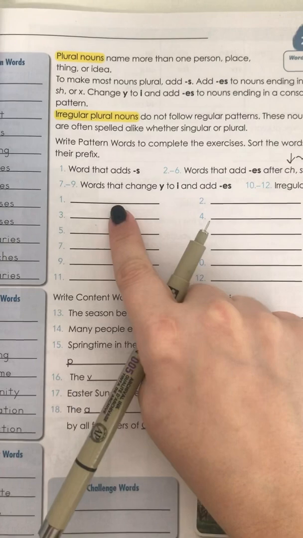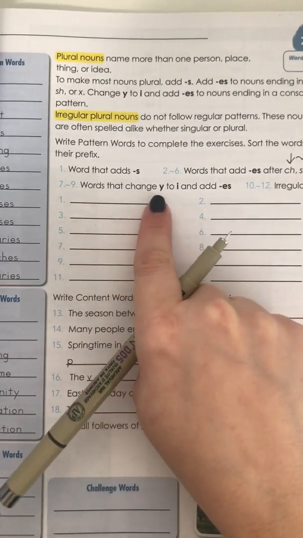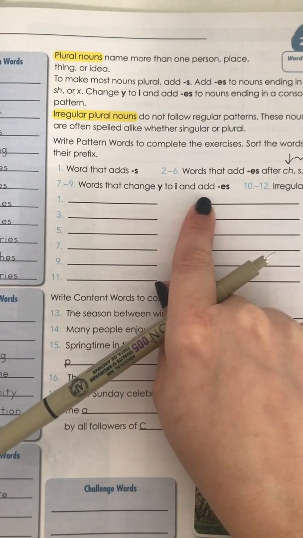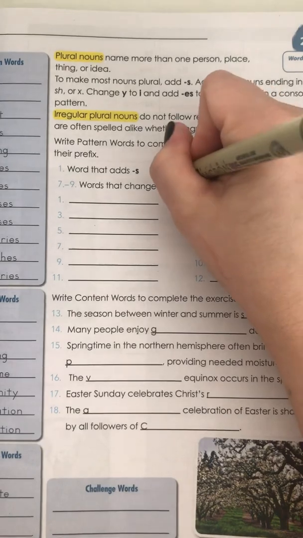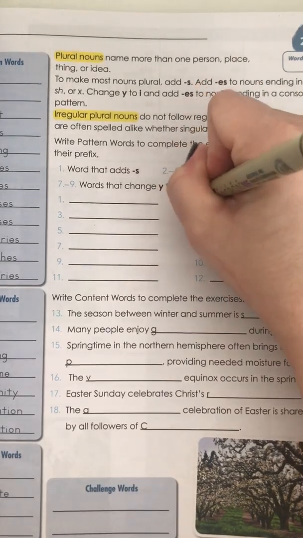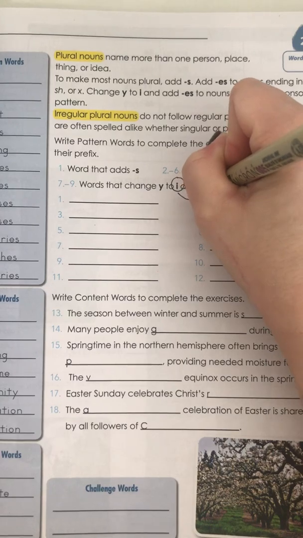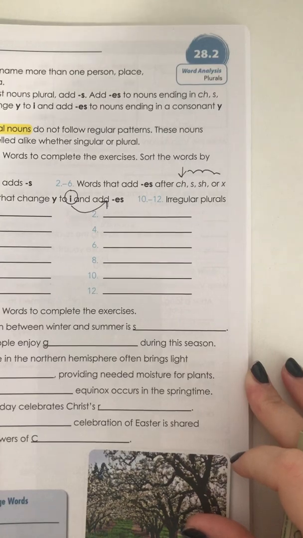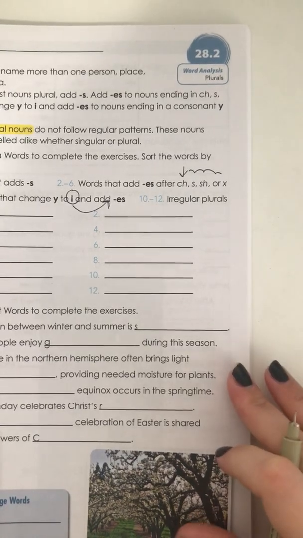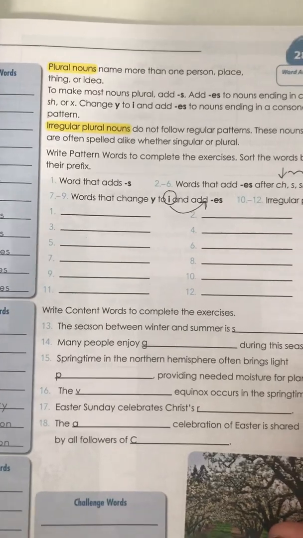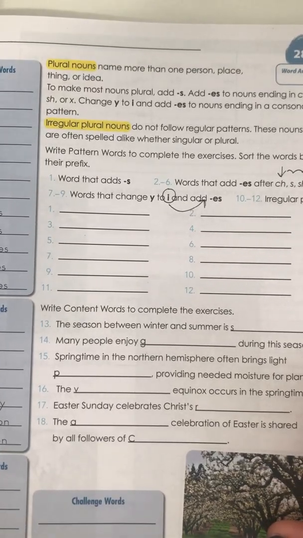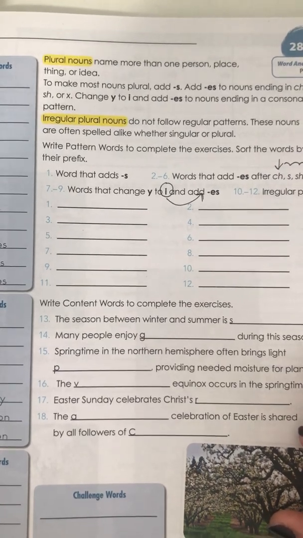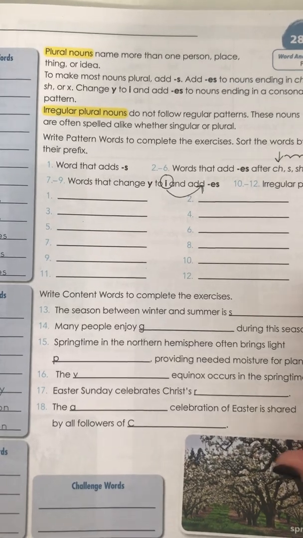For 7 through 9, you're going to write the words that change the Y to an I and add ES. So any words that you notice have an I before the ES at the end, those would go in 7 through 9. And then 10 through 12 will be irregular plurals. So you have 3 words that don't follow those rules, that don't end in S or ES. And you're going to write those 3 in 10 through 12. Your content word exercises are as usual.